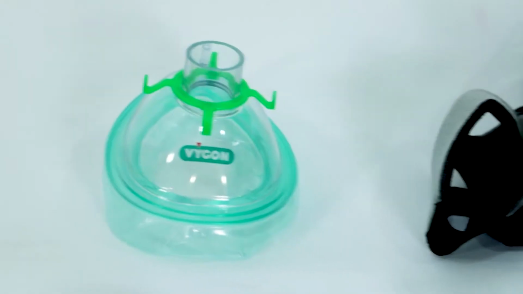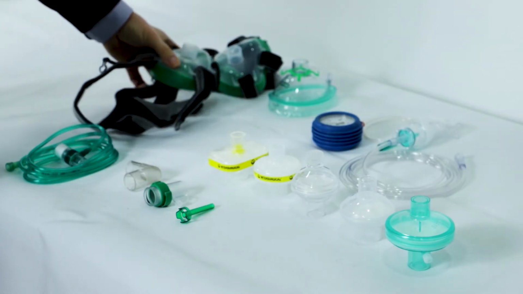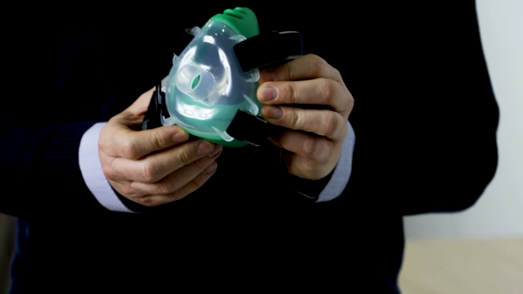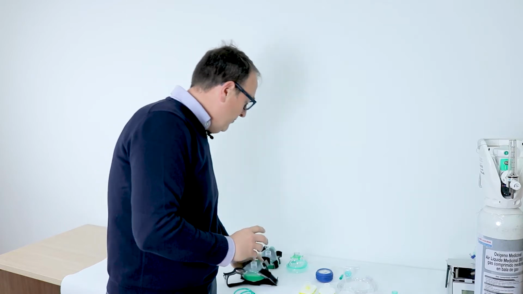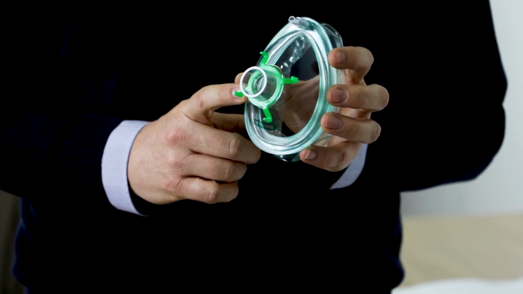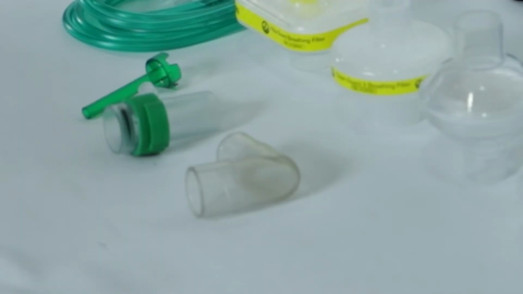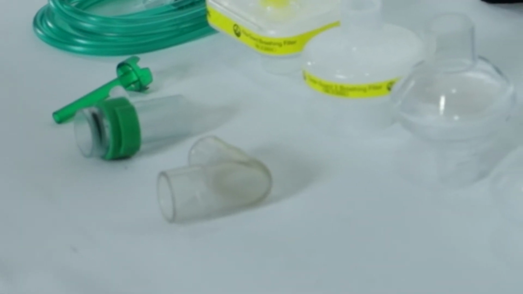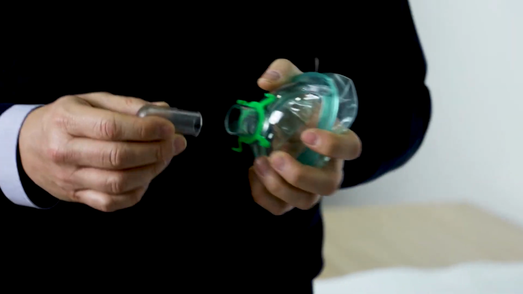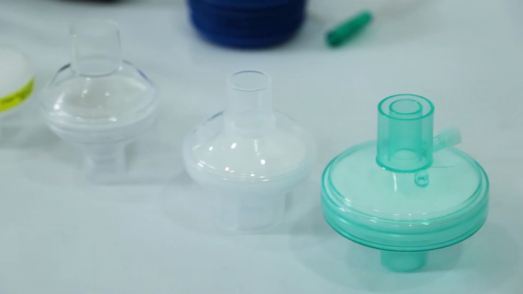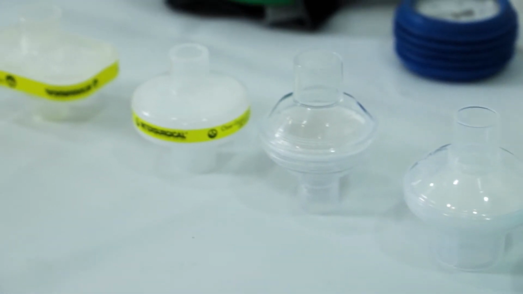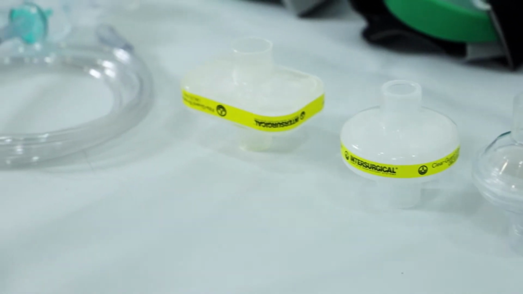First of all, I'm going to show you how to assemble the filters in the Boussignac CPAP system. The first step is to choose the face mask. We can choose whichever. This face mask is a very comfortable face mask for the Boussignac valve, or we can use this one that is available in some European countries. The first step is to fit the elbow. We are going to put the elbow here. It's an ergonomic elbow. Secondly, we have to choose between the different filters. As you can see, all the filters fit perfectly.